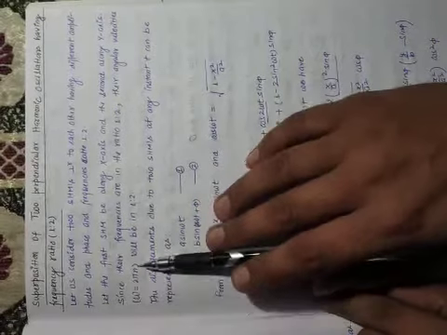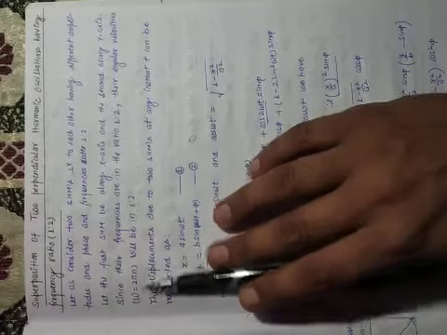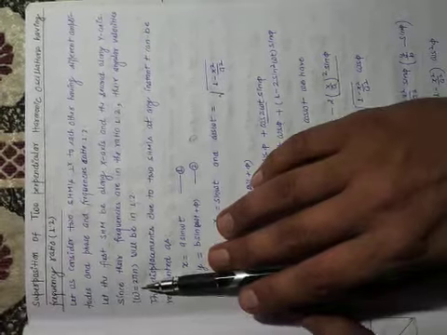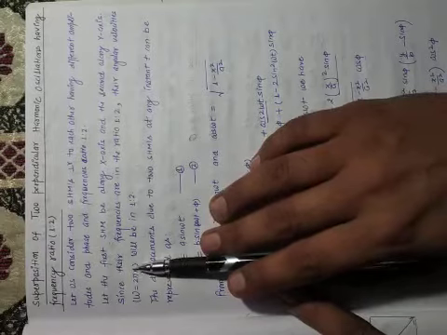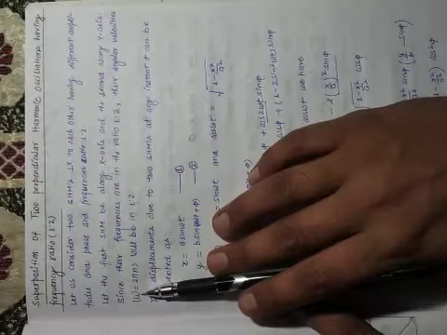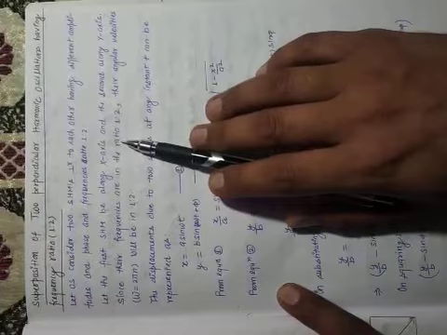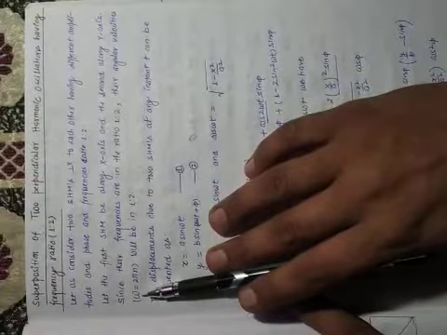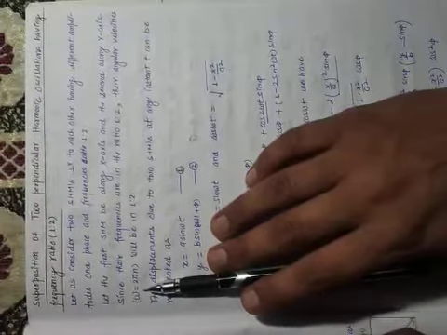Because according to this formula, if one has frequency n, then the angular velocity is omega, and if the other has frequency double the first, then the angular velocity is also double. So the frequency ratio between the two SHMs is exactly the same as the ratio of angular velocities of those SHMs.